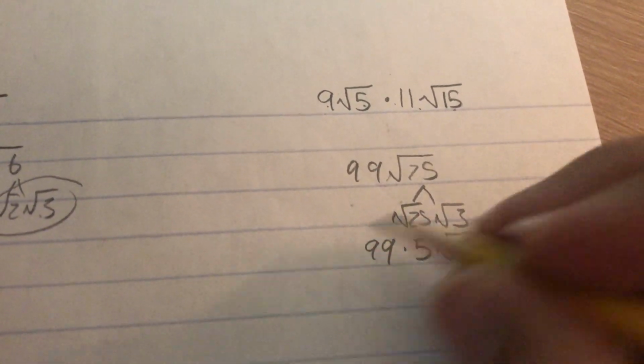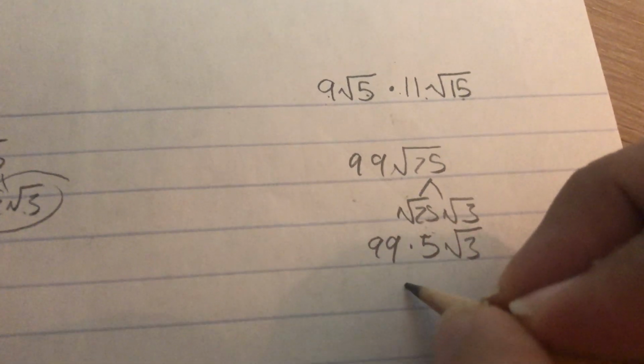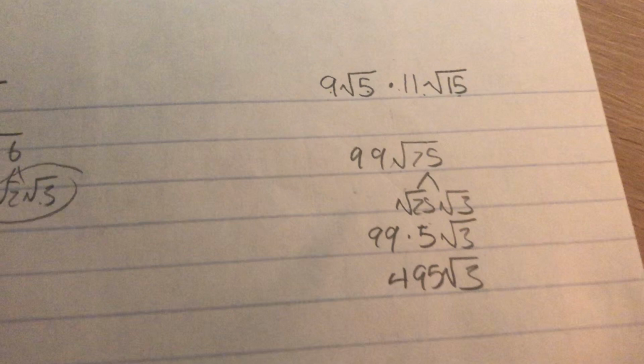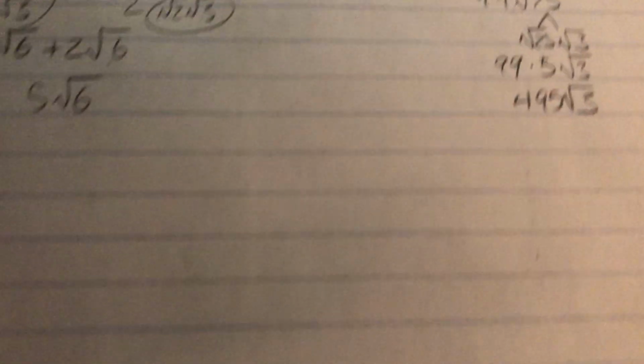Okay, so this is going to be 500 minus 5. So it's going to be 495 square root of 3. Wow, that's a big number.